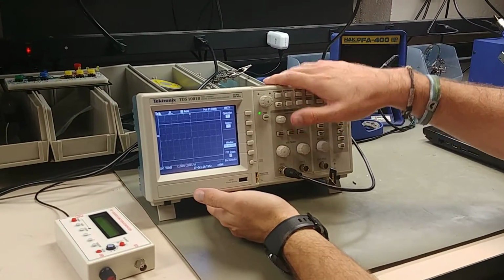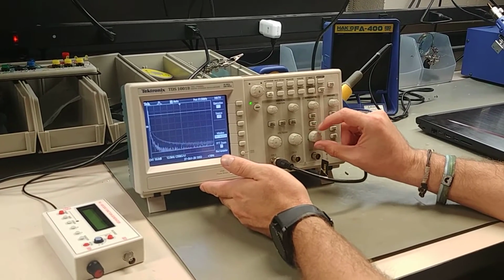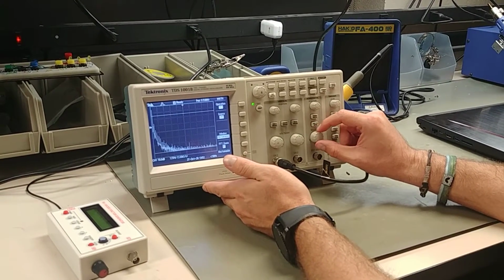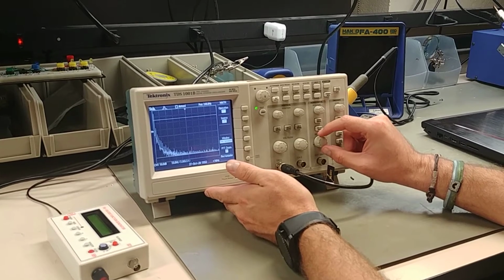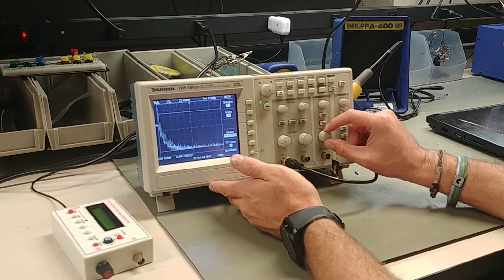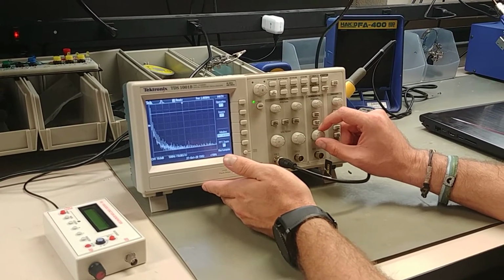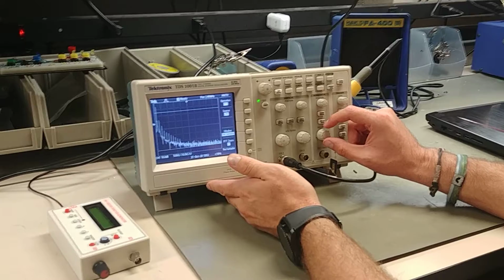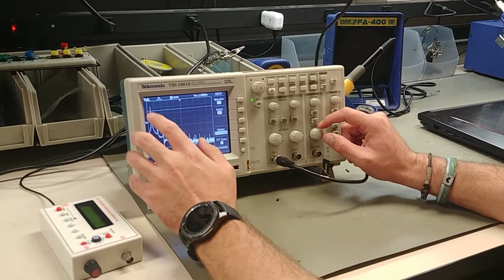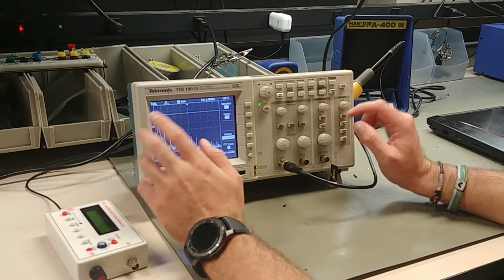We'll hop back over to math. We have our Fourier, FFT. We'll adjust our seconds division once more to get our breakdown. Takes it a second to render. Come on, there we go. As you can see, this breakdown occurs at multiples as well.